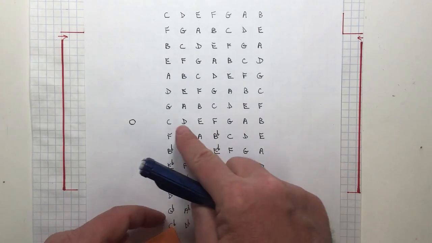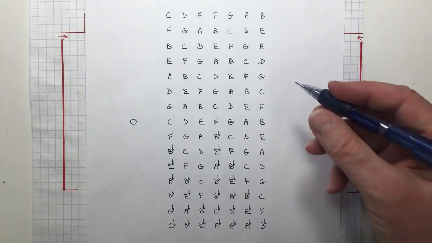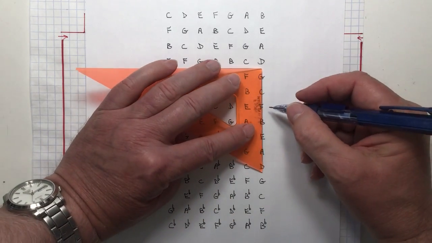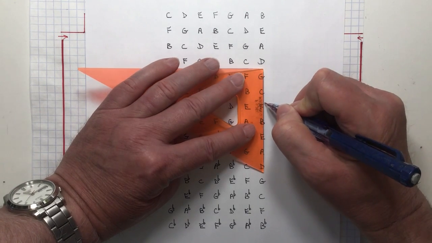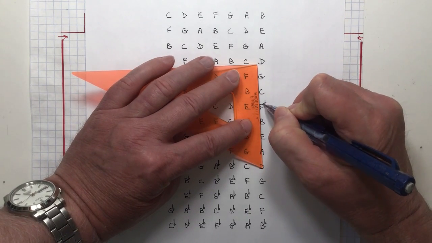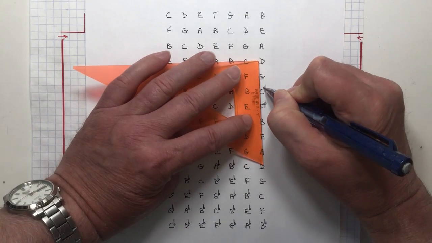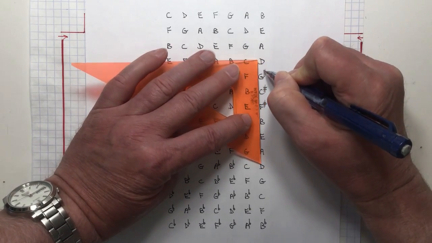Go to the row above the C, the G row, find the F. We proved with the same major scale ruler that F gets the first sharp. Superscript right sharp, and just go straight up the column with sharps.